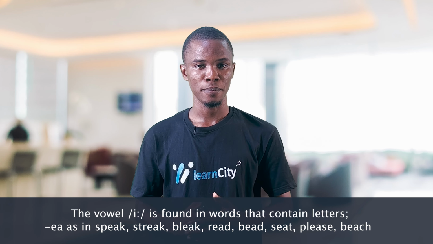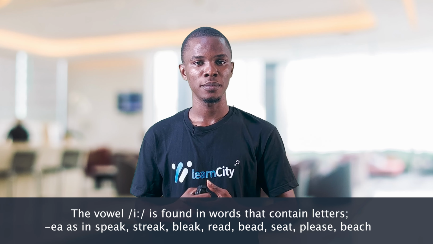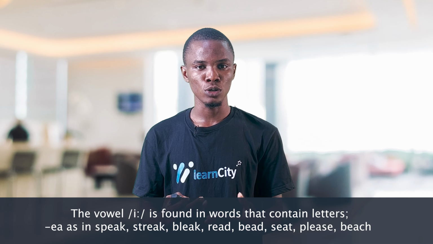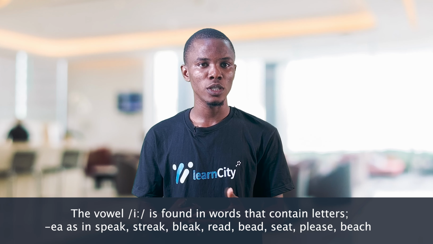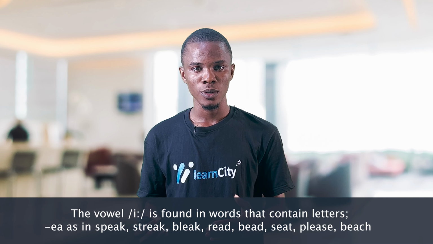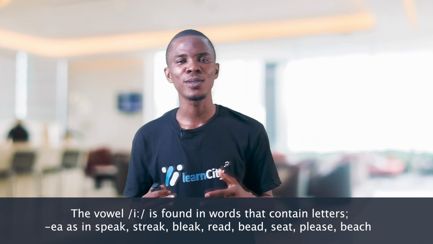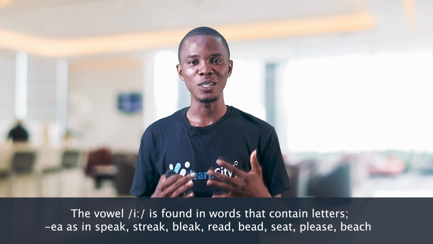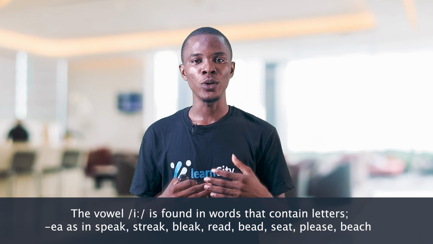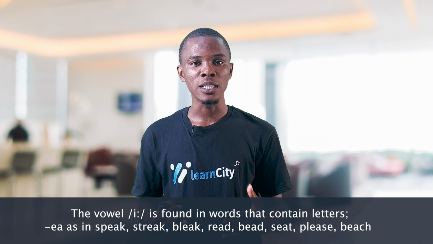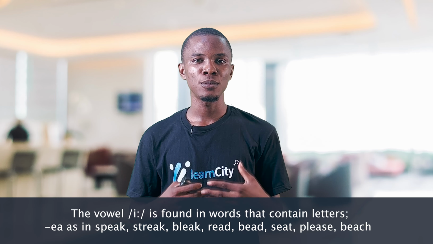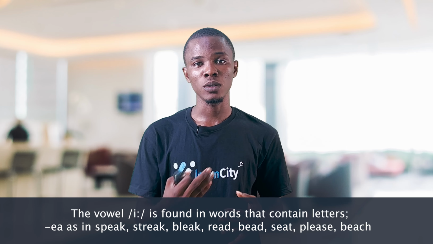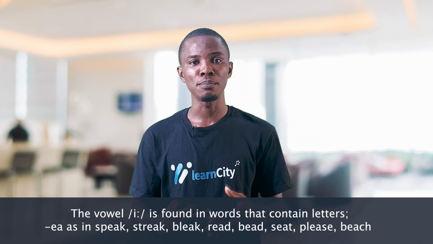Now the vowel E is also found in words that contain the letters EA, as in speak, not spik. I'm speaking to you, not I'm spiking to you. I think it has to do with the anyhowness in the way we speak, the speed at which we want to pass across our words or our messages.